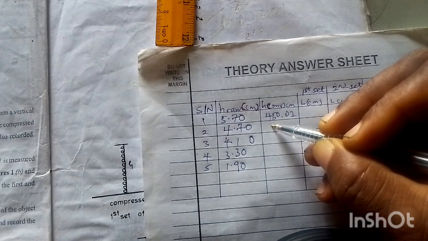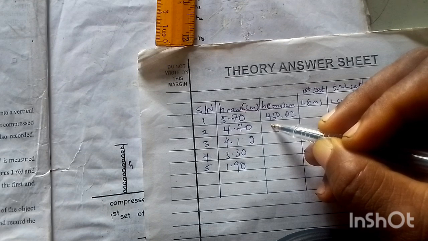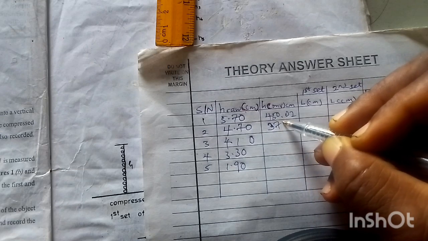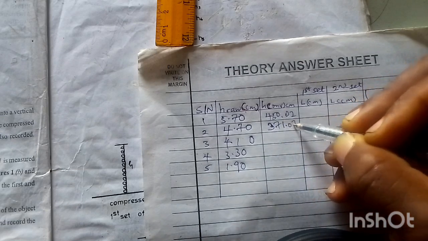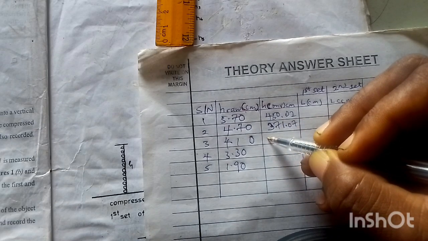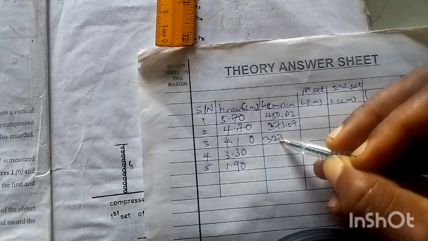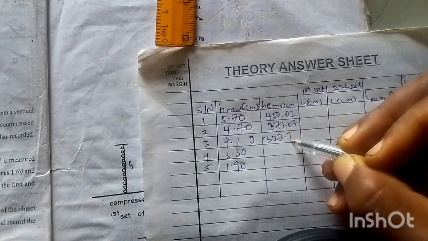If you multiply the other one, 4.70, by 78.9, we are going to get 371.07. Multiply this one, you are going to get 323.70.